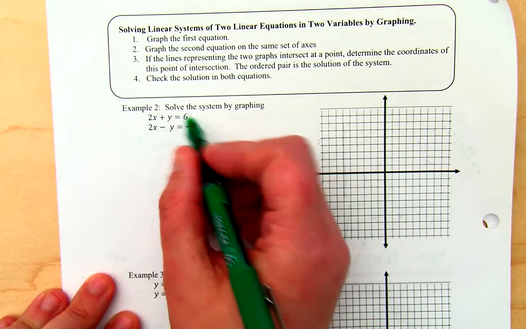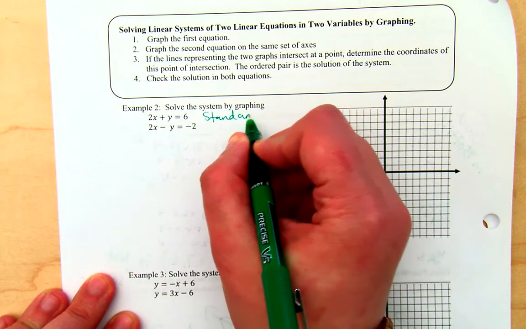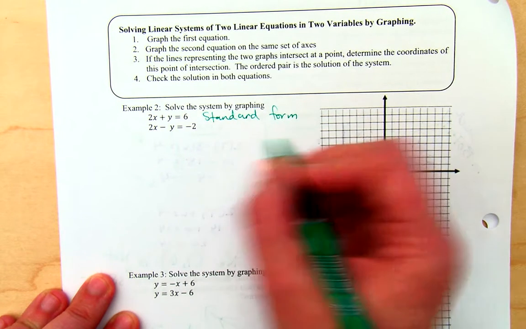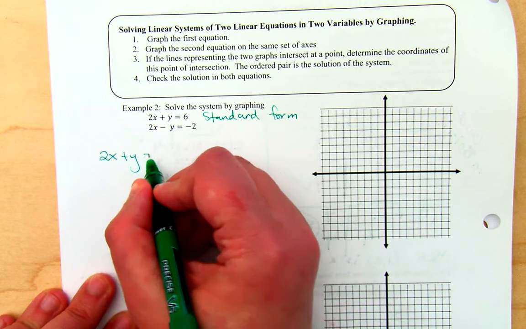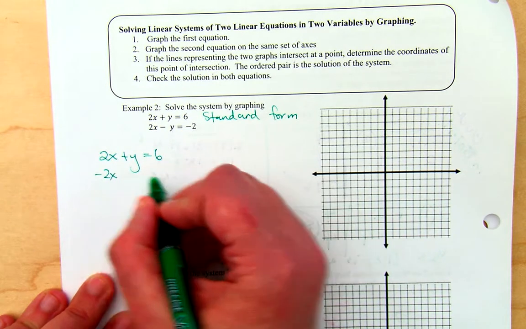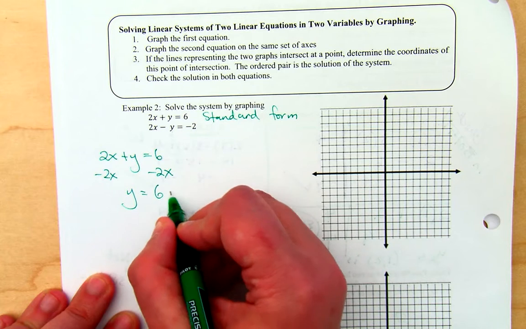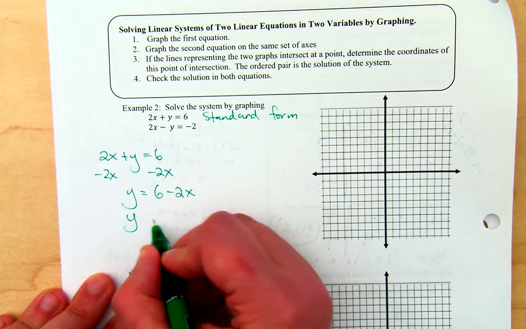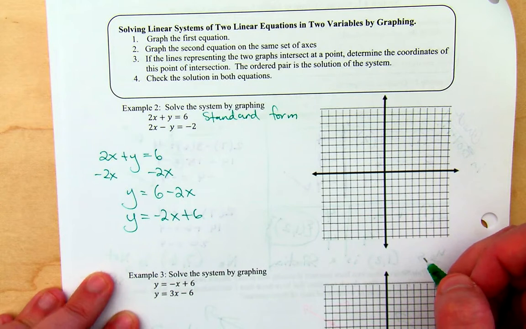So for this one, I don't like it. This is what we call standard form. I prefer slope y-intercept. So I have 2x plus y equals 6. I'm going to subtract 2x from both sides. y equals 6 minus 2x, or negative 2x plus 6. Same thing, right?